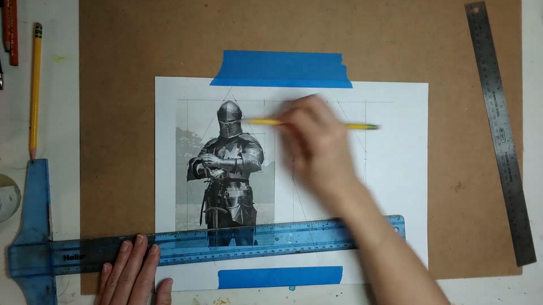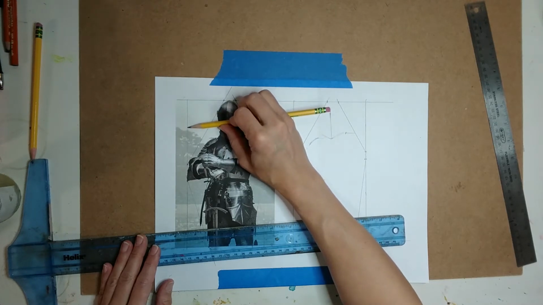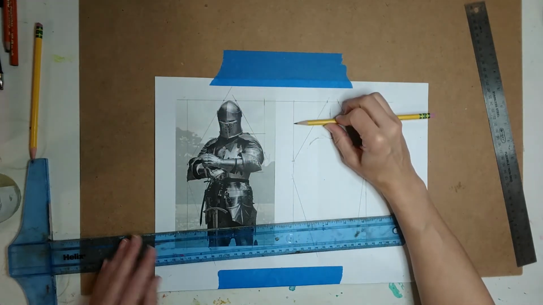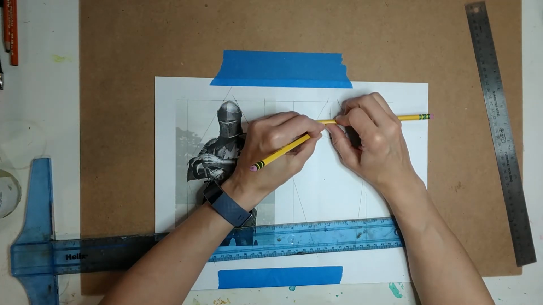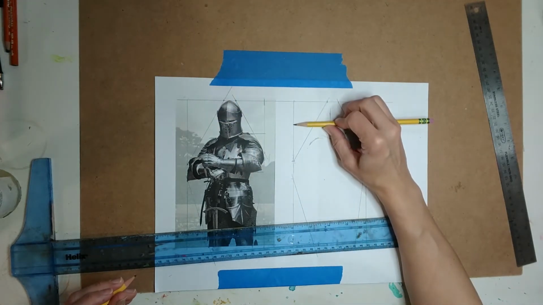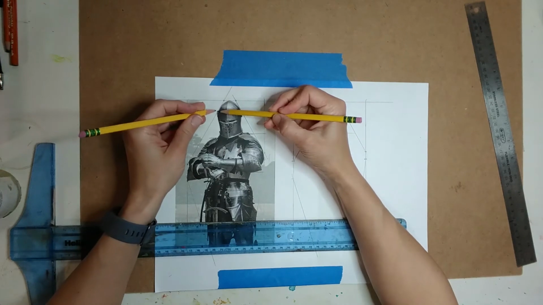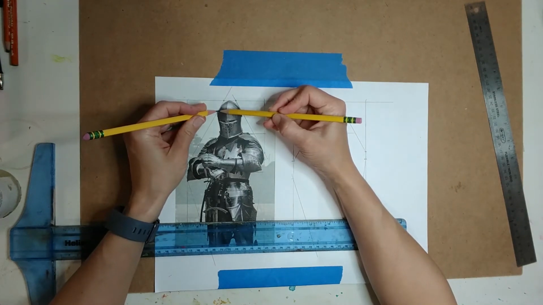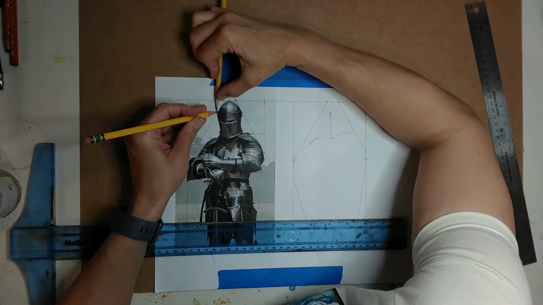I'm going to find the edge from, actually, you know what, I'm going to go all the way out to the notional space box this time. The edge of the helmet. Check, double check. Good. But then I know that it hits this edge of this envelope right here, so I'm going to find that point real quick so that I can get that angle correct.